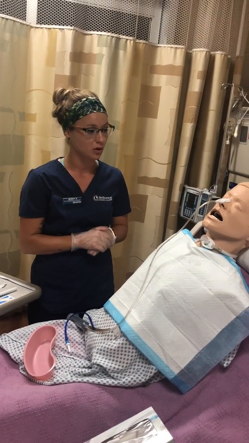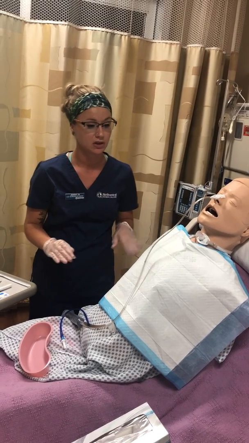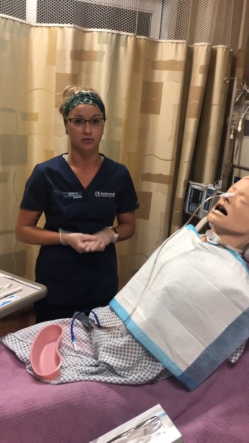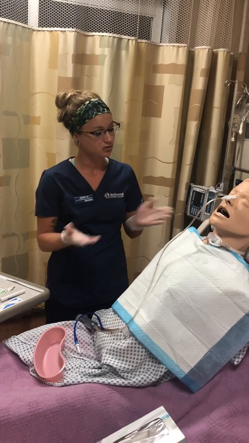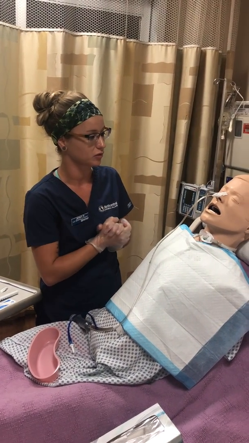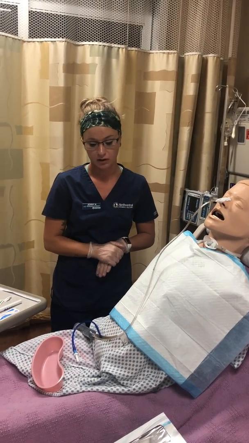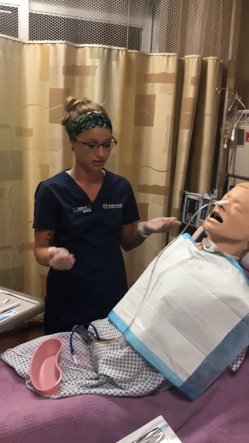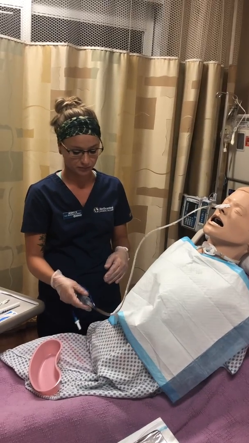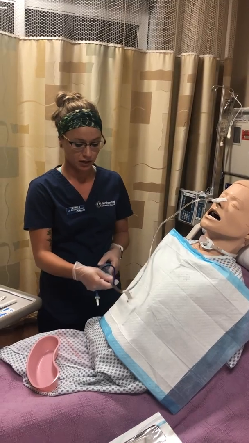Another important thing to note is do not instill any medication or attach it to suction before having confirmation through a chest x-ray. So Jennifer, I'm going to go ahead and send you down to a chest x-ray so we can confirm placement of that tube. And so when she gets back from her x-ray and placement is confirmed, I can attach to suction.